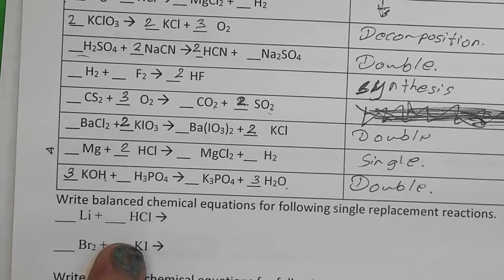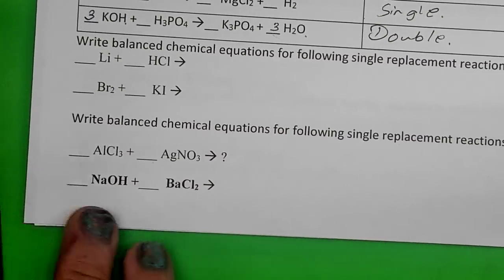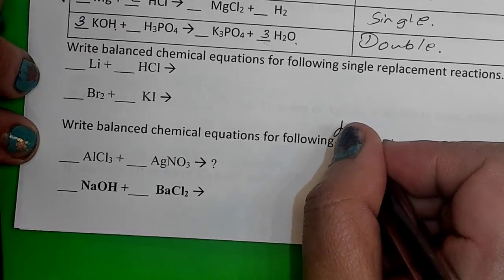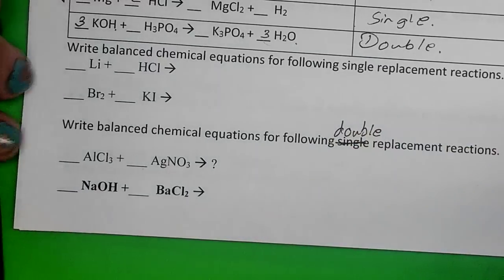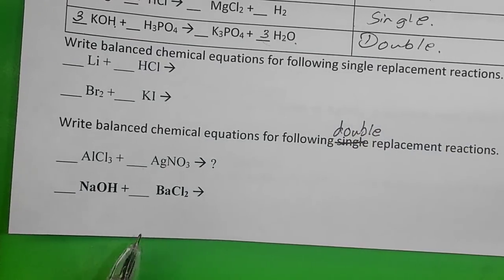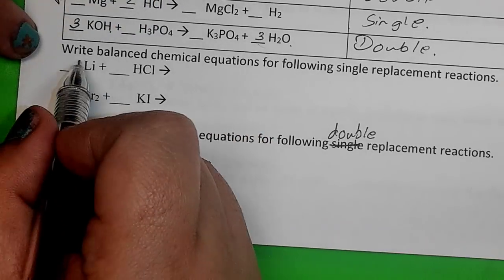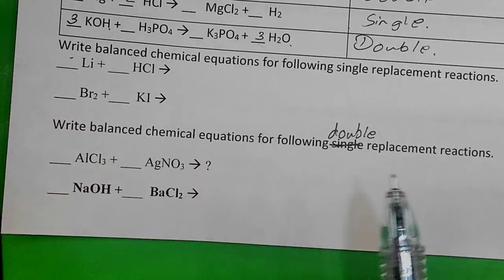Okay, the next two, I actually made a mistake. The first one is single. The next one should say double because you're doing double displacement, not a single displacement. Okay, the first one single. Single is a little tricky. You have to pay attention to diatomic, or you have to pay attention to which one they're gonna replace.